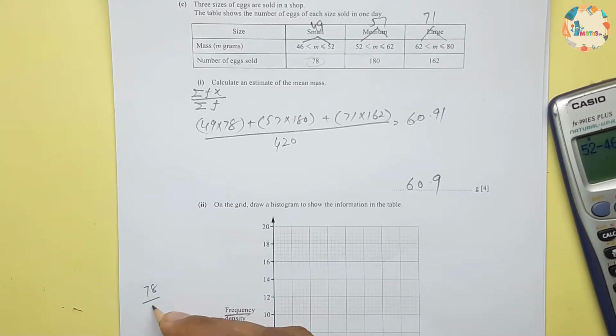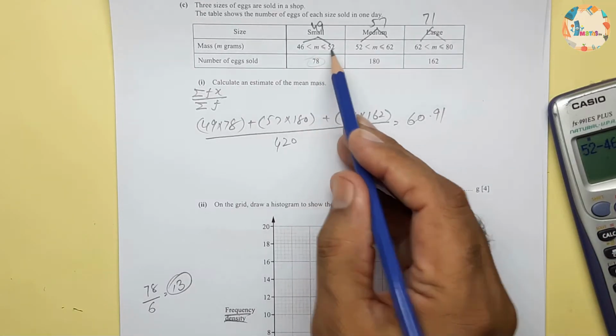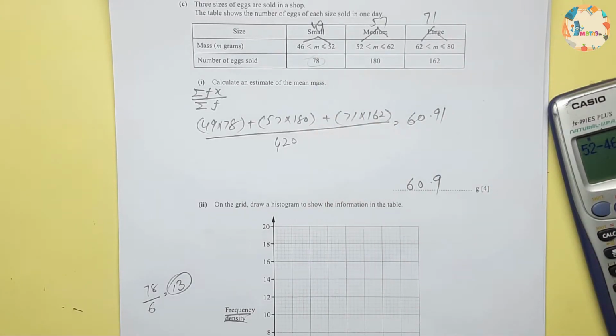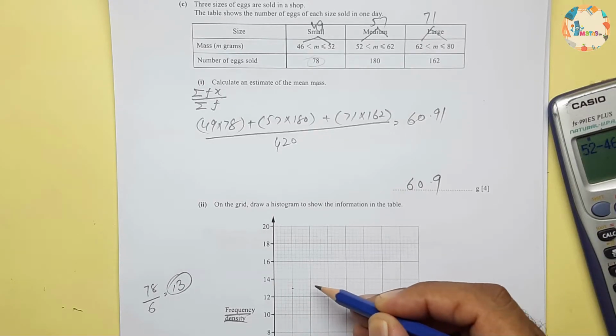So 78 divided by 6 will be equal to 13. So for this value, 46 to 52, it is 13.